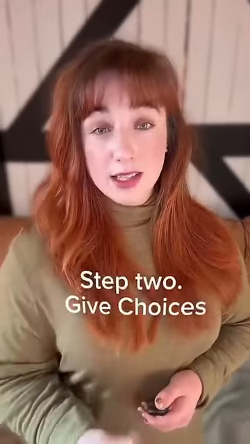Now, the second part of this is to give choices, really simple choices. So we just touched on that, and I just want to brush on that a little bit more. When you're giving choices, we're giving deliberate, intentional choices. So we want to make sure that those choices are good choices. We don't want to go, here's a bad choice and here's a good choice. Which one do you want?